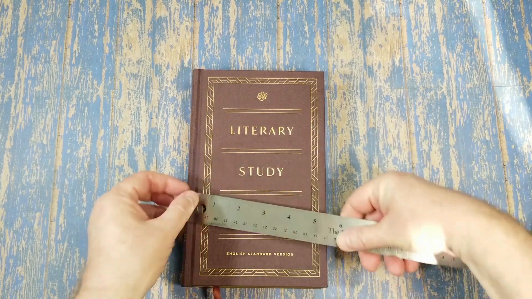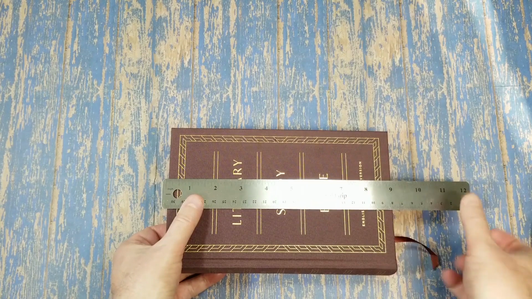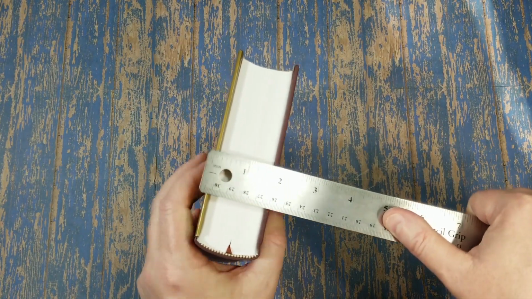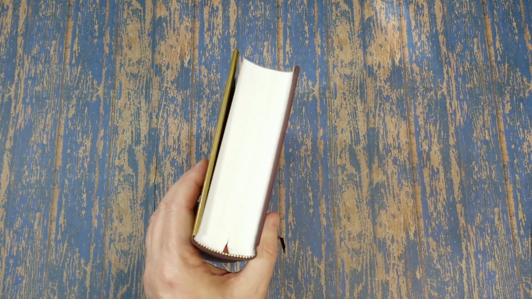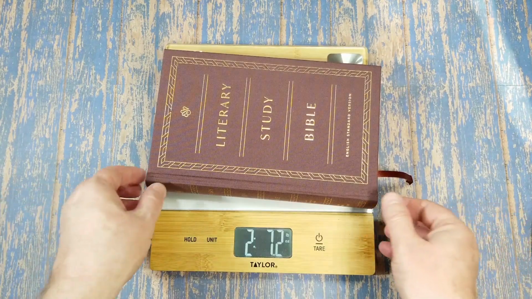Let's take a look at the size. Almost 5.5. Almost 9. And just over 1.5 inches. Almost 1 3/4, but not quite. Then we'll weigh it. 2 pounds, 7.2 ounces.